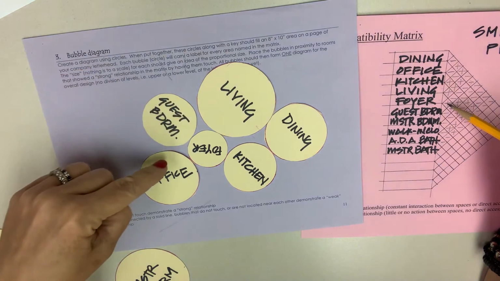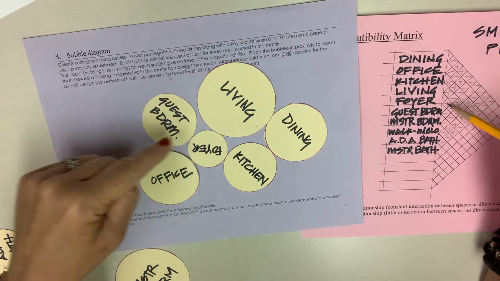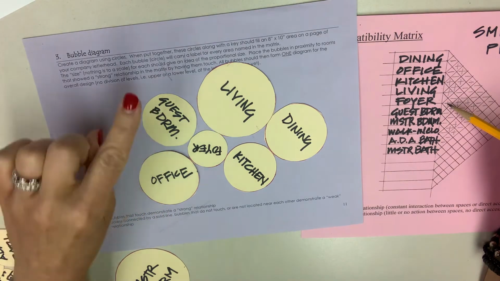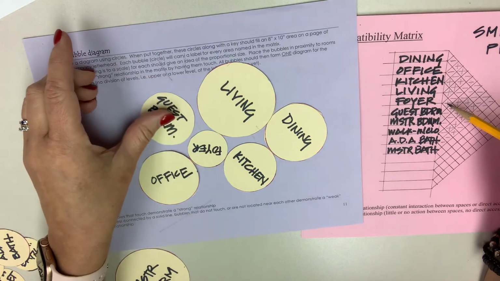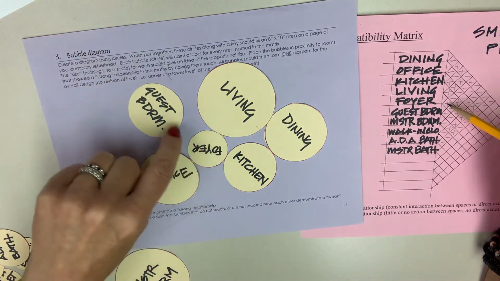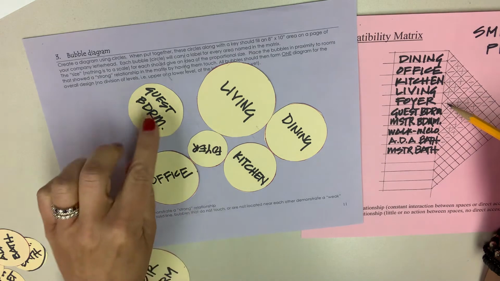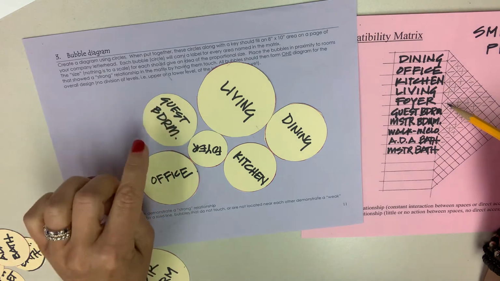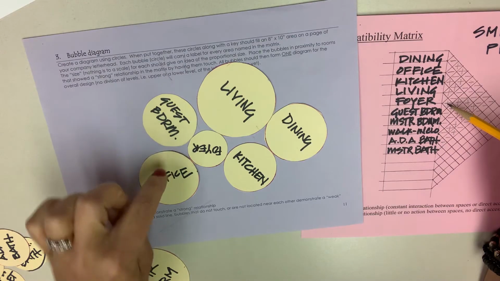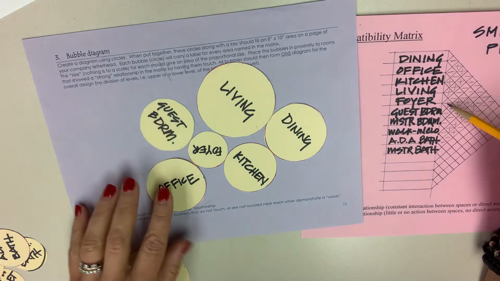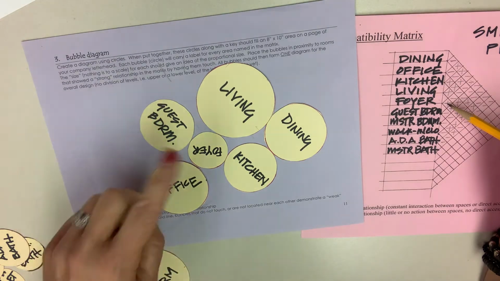Now, if the bubbles are not touching, that means that it's a weak relationship. If I want to exaggerate that, this is where you could come in and draw a line as it indicated to do so. But let's keep going with this. I'm going to let it touch for right now. And I could even just turn it a little bit so that that works pretty well. Then I don't even have to do the line.